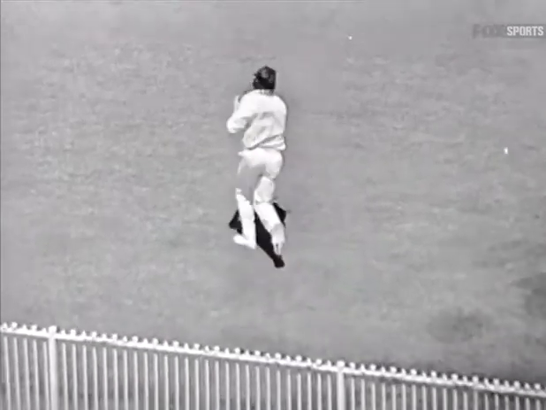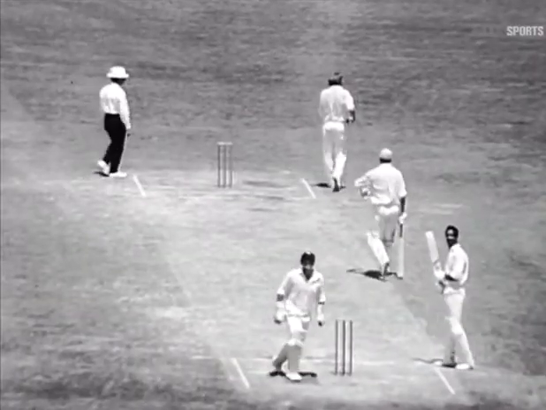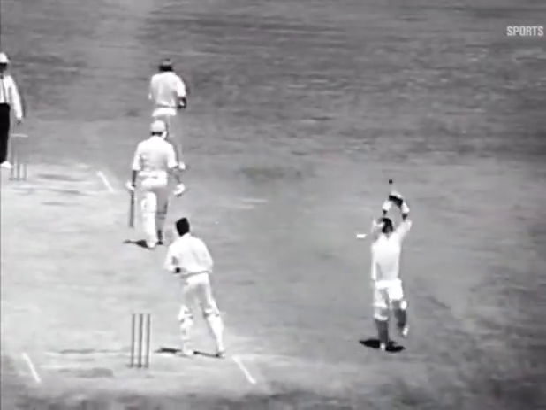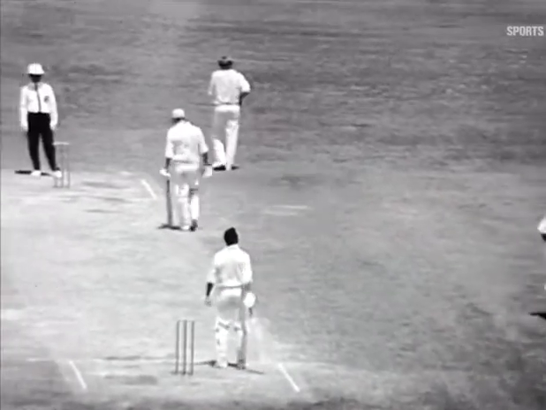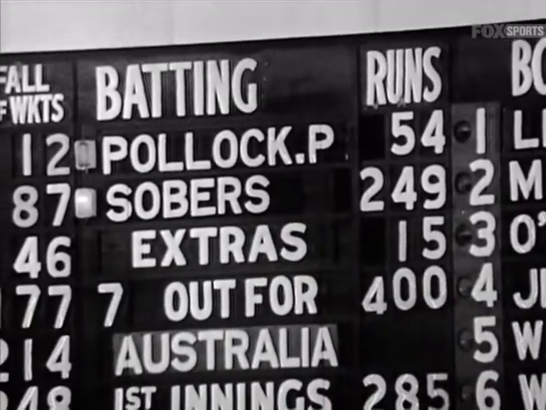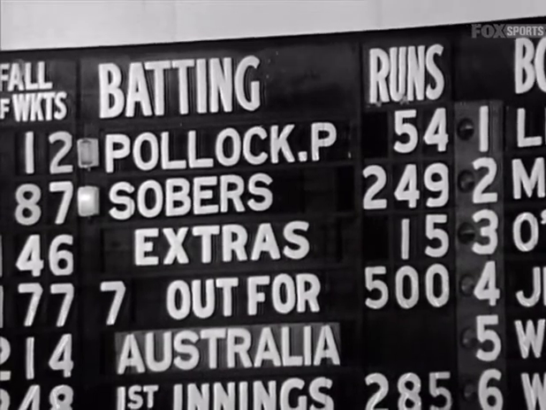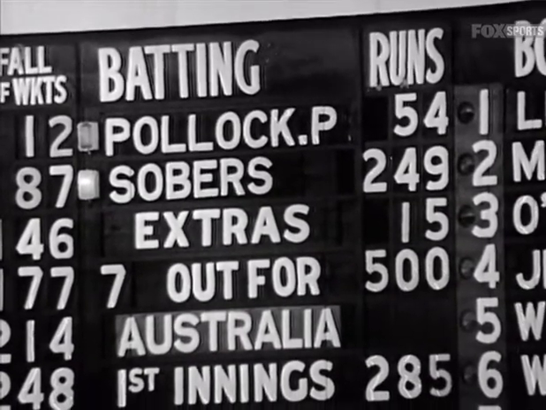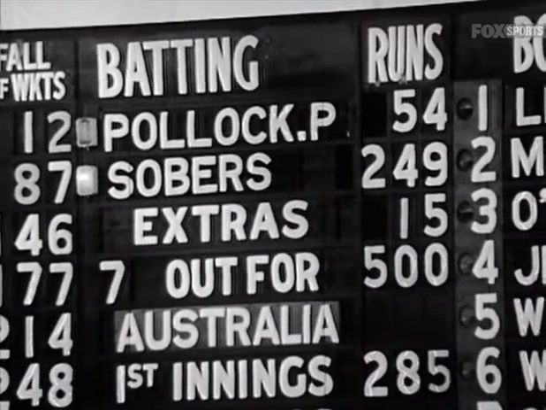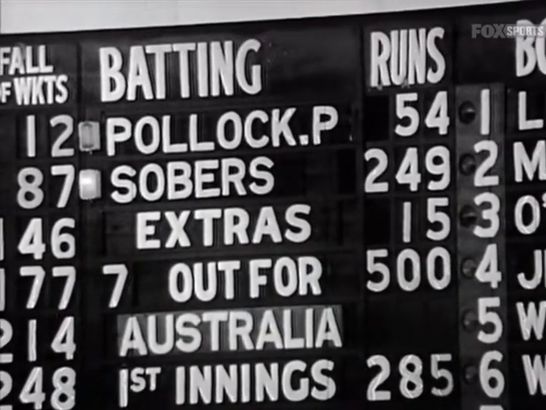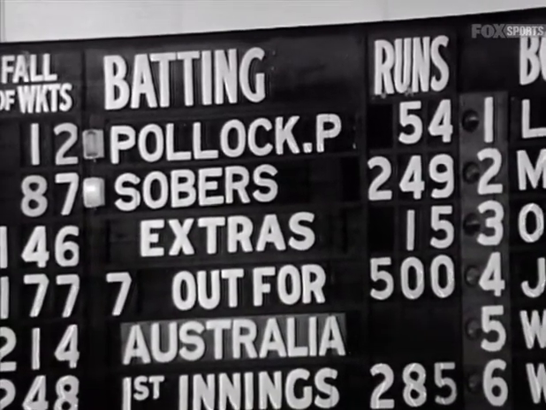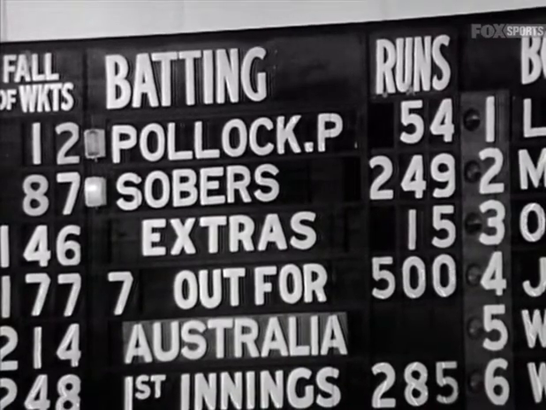The Australian skipper Ian Chappell picking the ball up, and that brings up the 500. 7 for 500. The 500 coming up in 635 minutes, and Sobers now 249. Peter Pollock 54. 249.